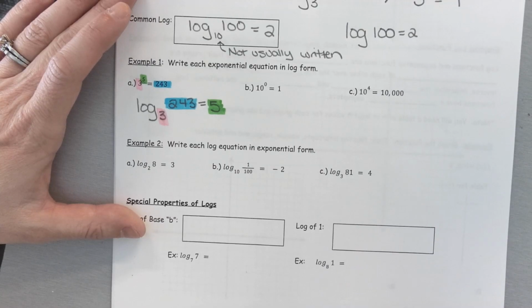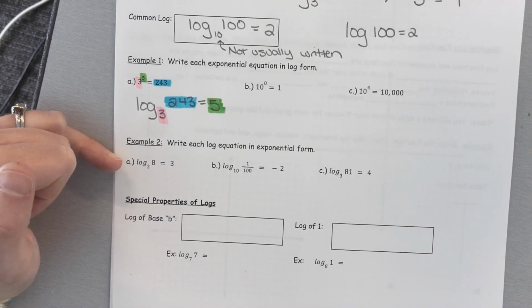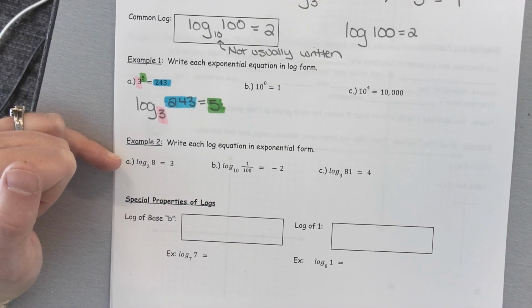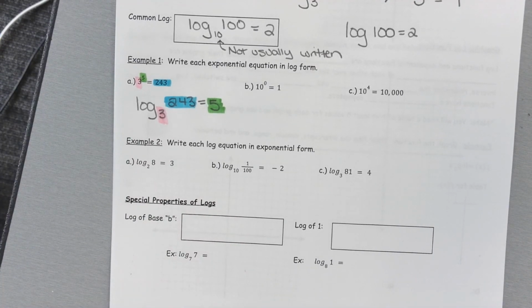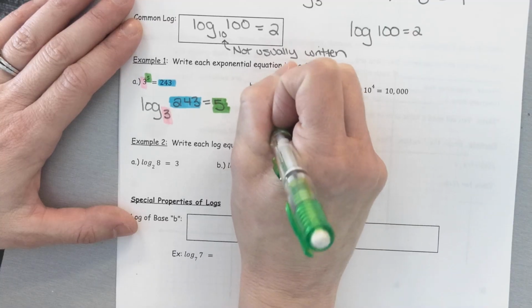One of the reasons why you might want to switch the format is because let's say you were given something in this format and that didn't make much sense to you. You could switch it over so it's exponential. So like what I had the 5 and the 243 flipped. That would be wrong, right? Yes, correct. That would be wrong.